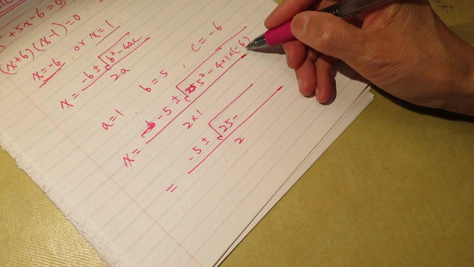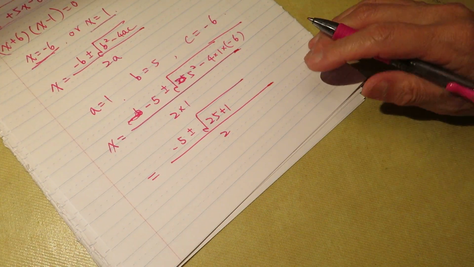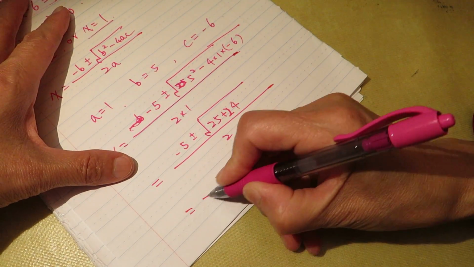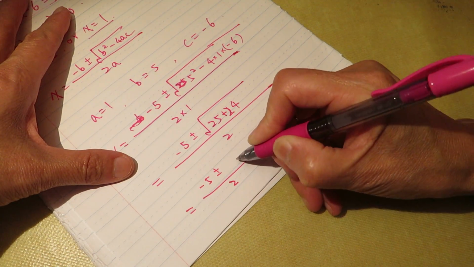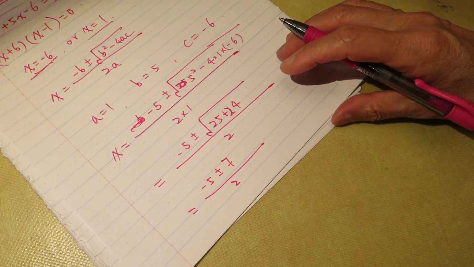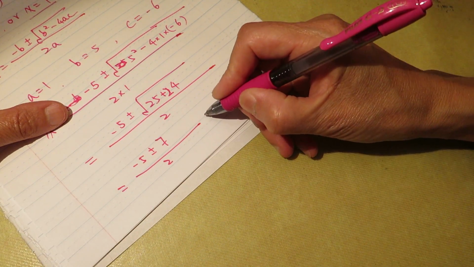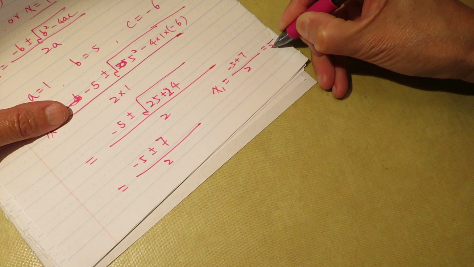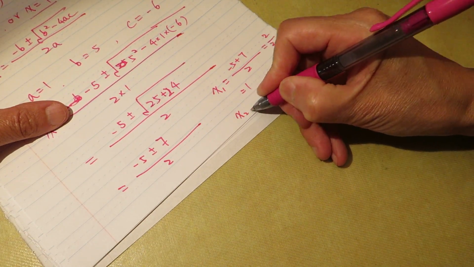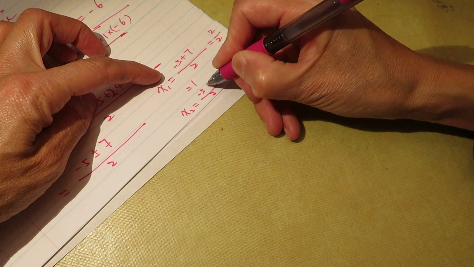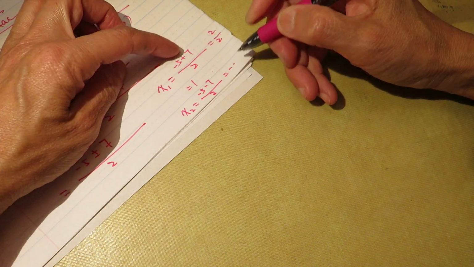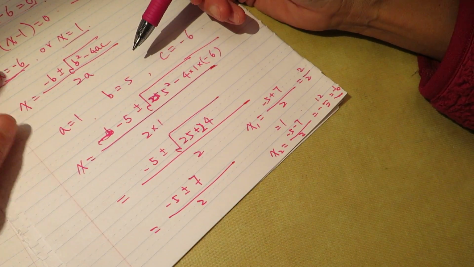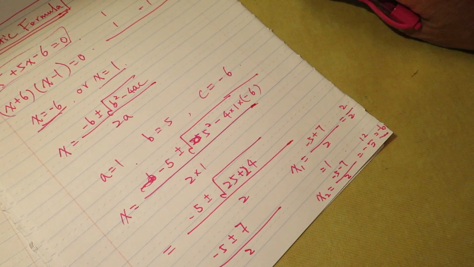So that is negative 5 plus or minus the square root of 25 plus 24, over 2, which equals negative 5 plus or minus the square root of 49, so plus or minus 7. So x1 equals negative 5 plus 7 over 2, which is 2 over 2, equals 1. x2 equals negative 5 minus 7 over 2, which is negative 12 over 2, equals negative 6. So negative 6 and positive 1 is exactly what we figured out through the quadratic formula.